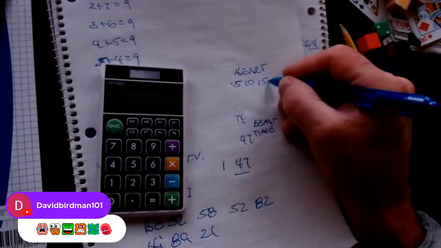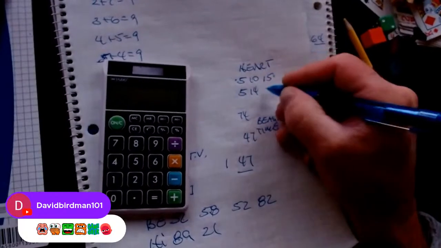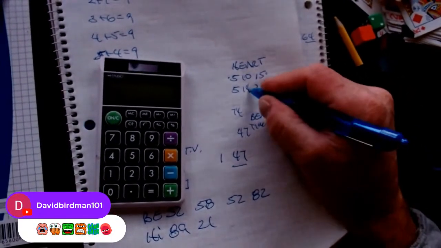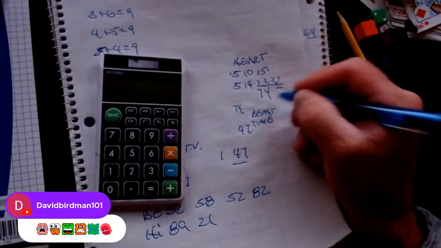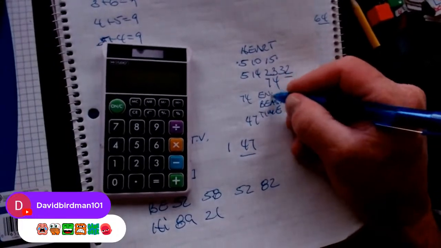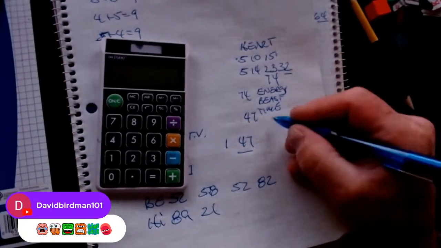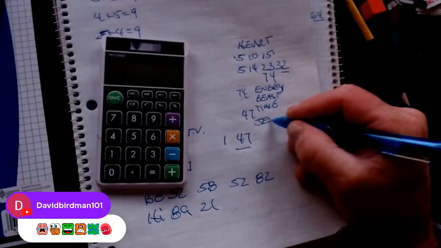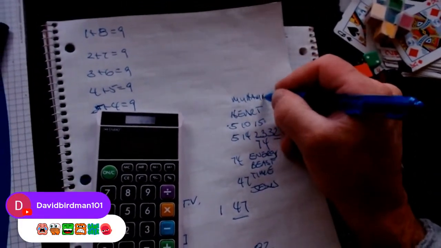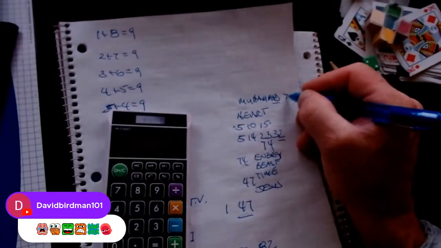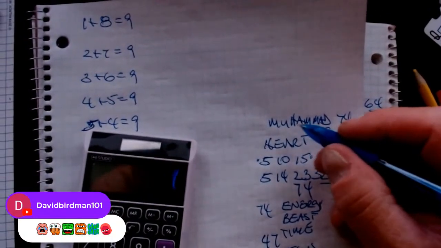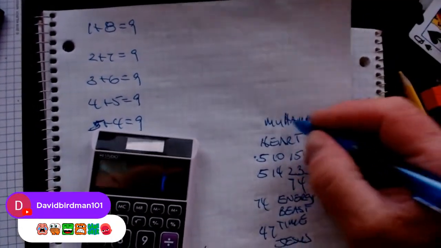Okay, so let me keep this here. 5, 14, 23, 32. 3 and 2, 5, 2 and 3, 5, 1 and 4, 5, 5. Totals 74. It's the heart of numbers, right? And this is going to equal energy. But since it equals beast, guess what? This word is 74, as well as look at this. Muhammad is 74, and look what's inside of it. That's right. There's a ham inside of this.